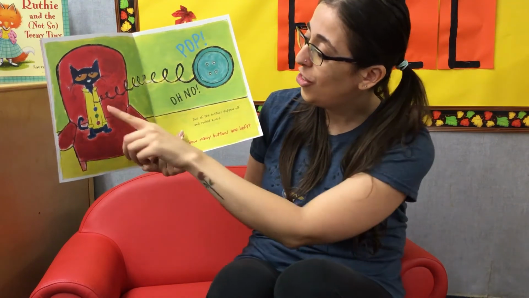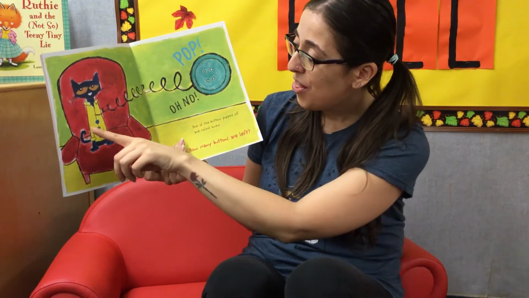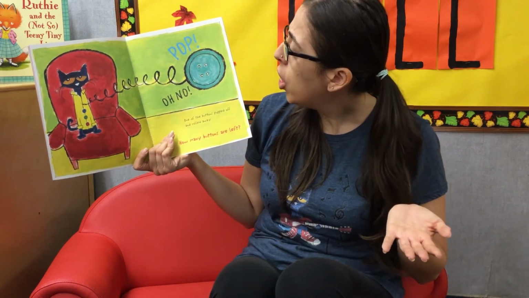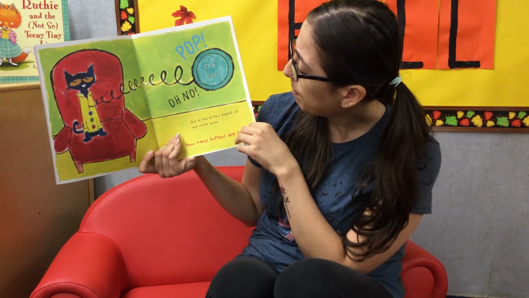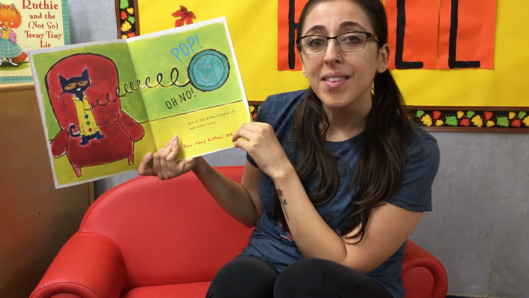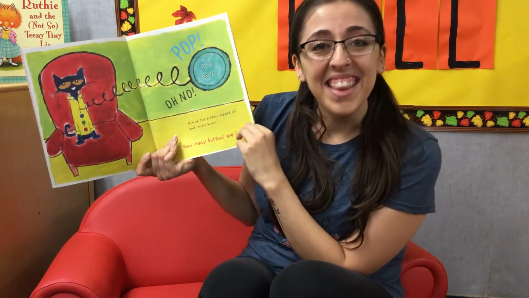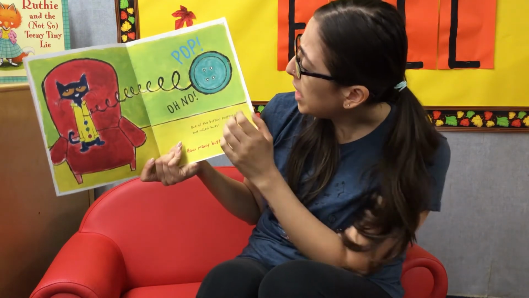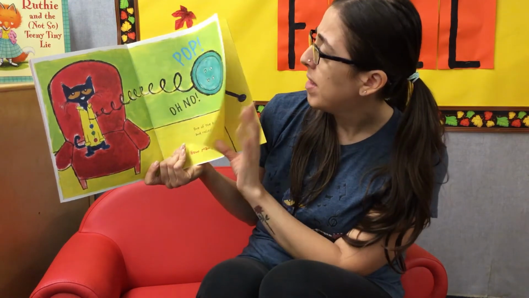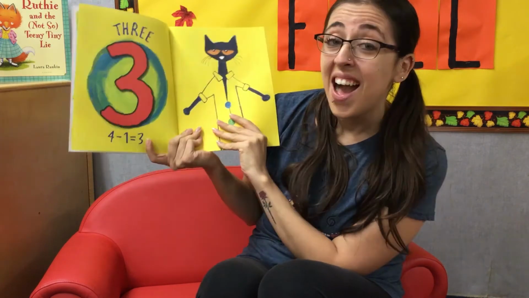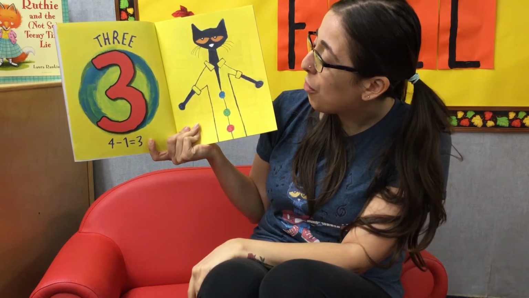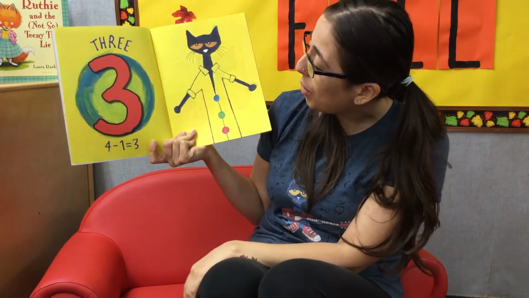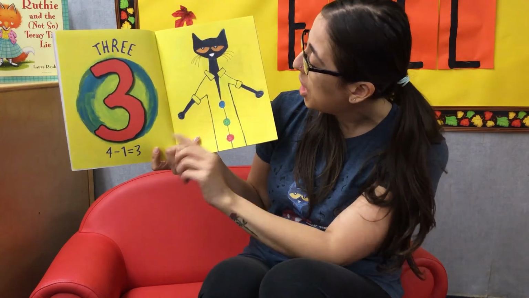How many buttons are left? Let's put our thinking caps on so we can figure out how many. I know you can do it. Ready? 1, 2, 3. Is that more or less than 4? What do you think? It is less. He lost his button. There's 3 buttons now. 3 represented by the big 3 because 4 minus 1 equals 3.